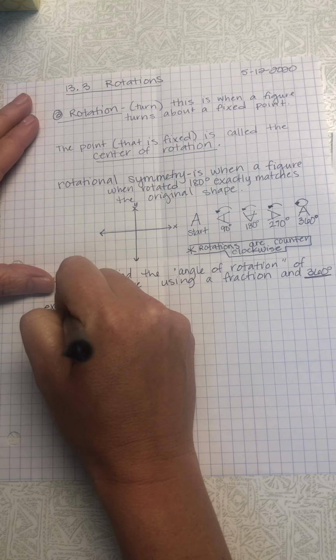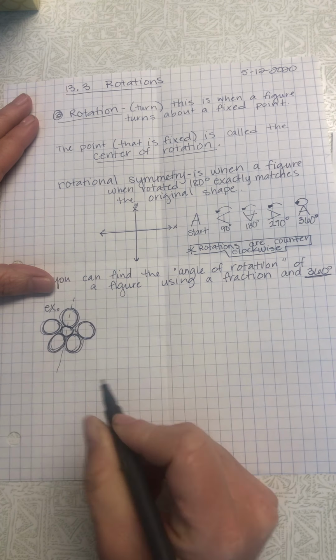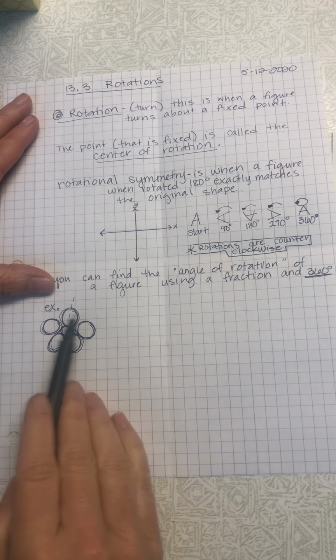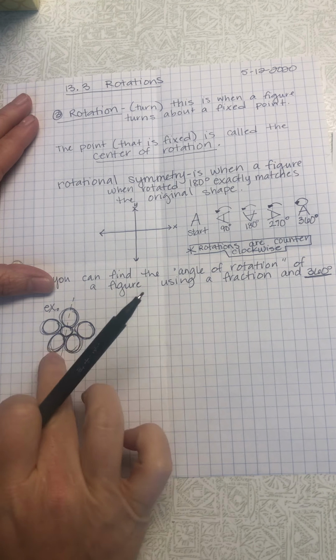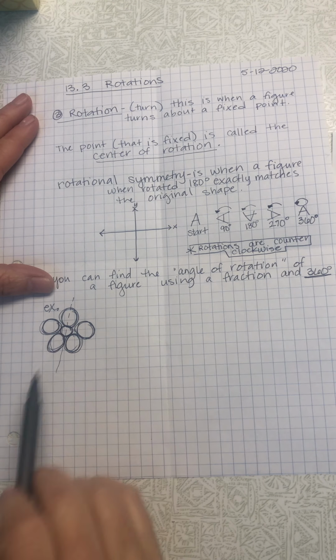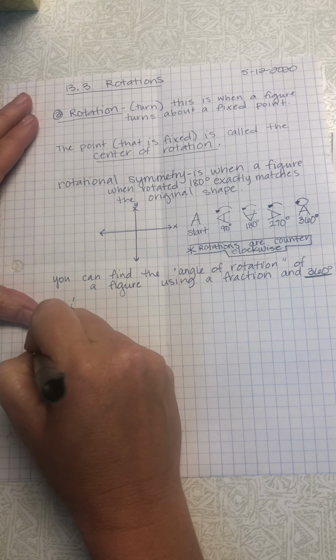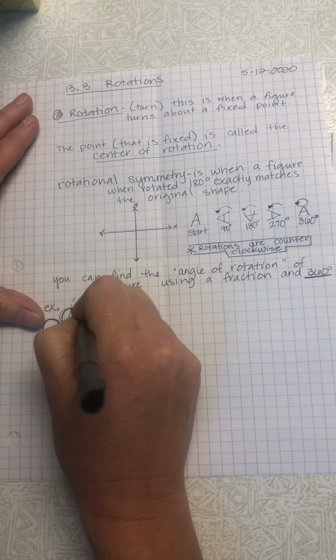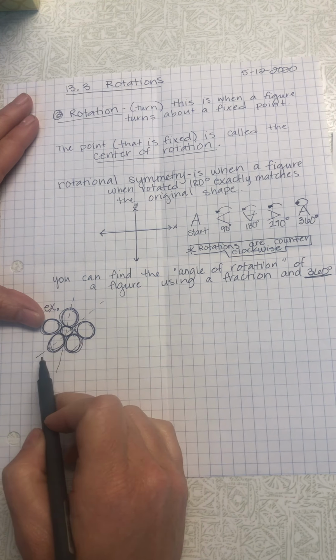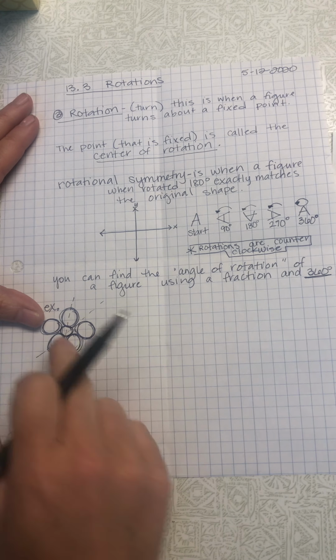If I had a line of symmetry, if I cut right down there, I would have the same thing on both sides, right? 2.5 petals and then half the middle. I could go in several directions and create that same half down the middle, 2.5 petals.